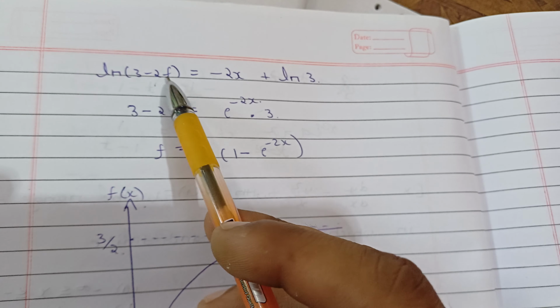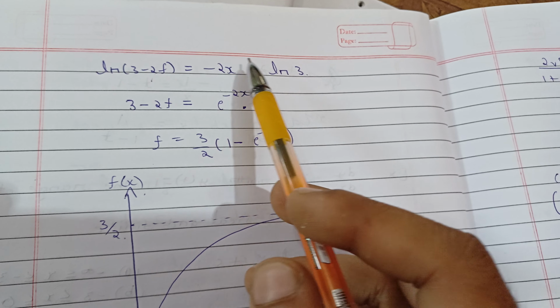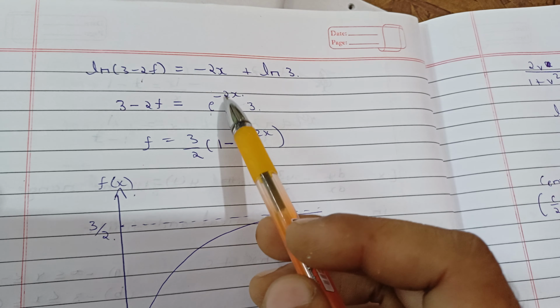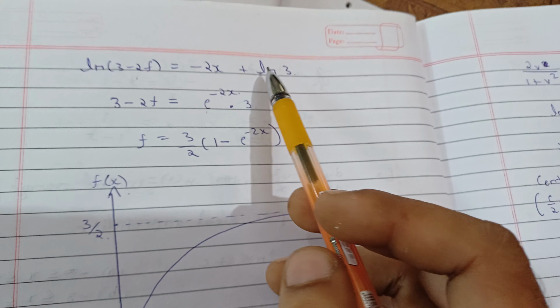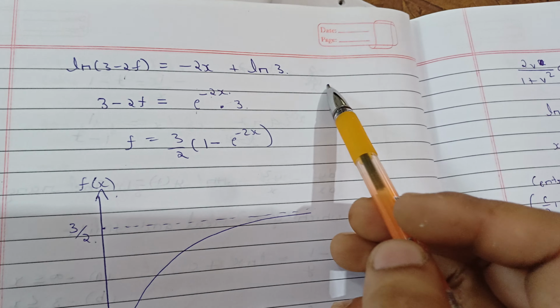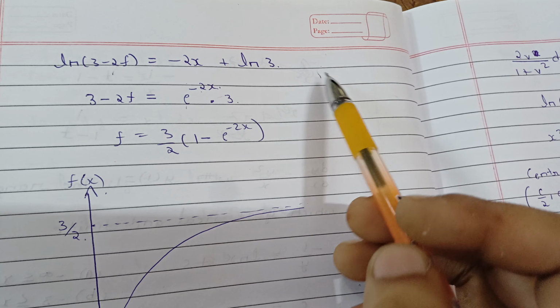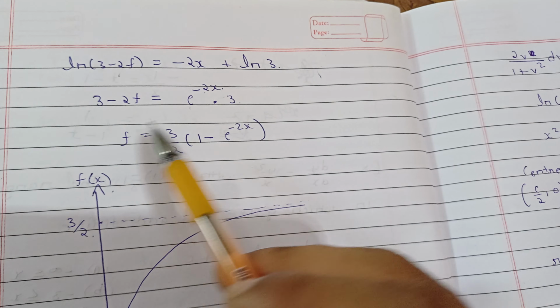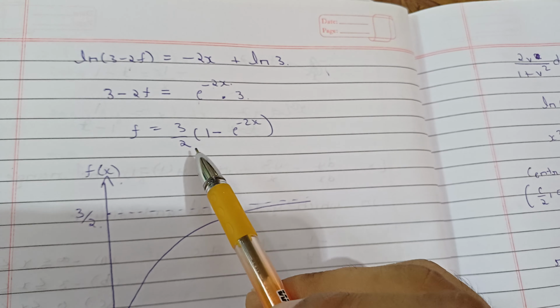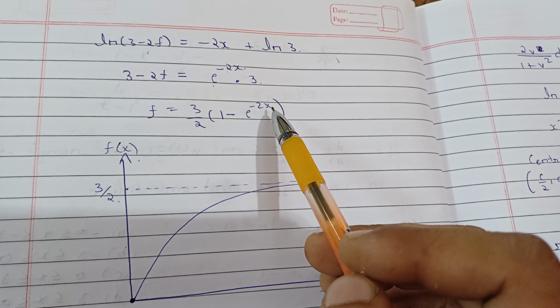Now this 3 minus 2f should be equal to e to the power minus 2x plus log 3. So e to the power minus 2x multiplied by e to the power log 3 will give you 3, because e to the power log x gives you x, that's why it is 3. Now from here you can find f equal to 3 upon 2 times 1 minus e to the power minus 2x.